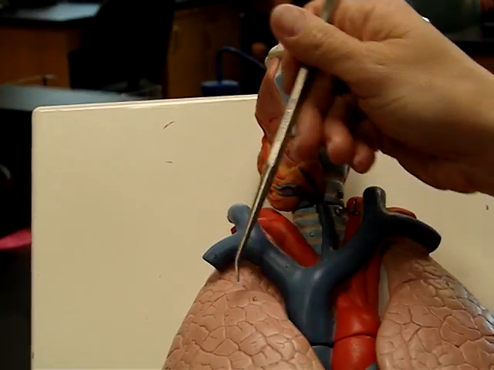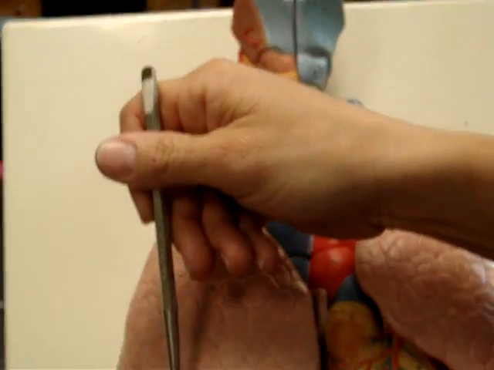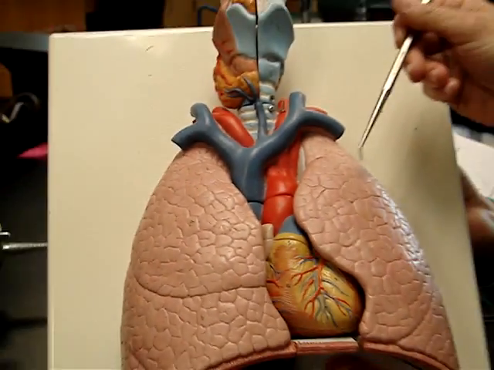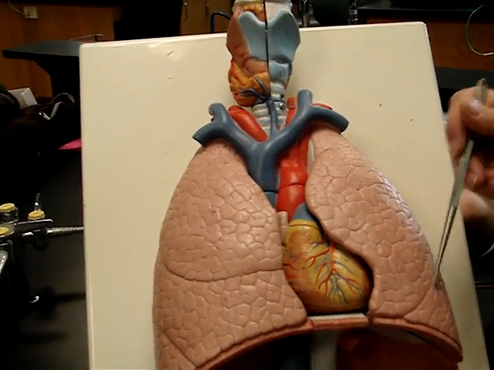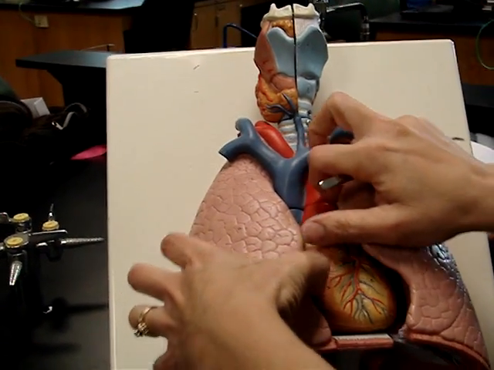This is our right lung. We have the superior, middle, and inferior lobes. And on the left side, we have the superior and inferior lobes.